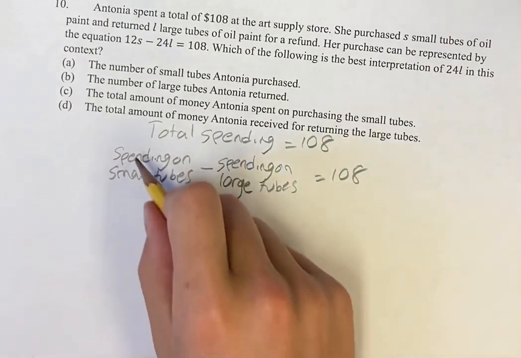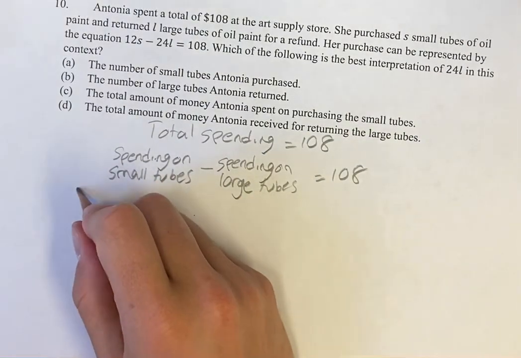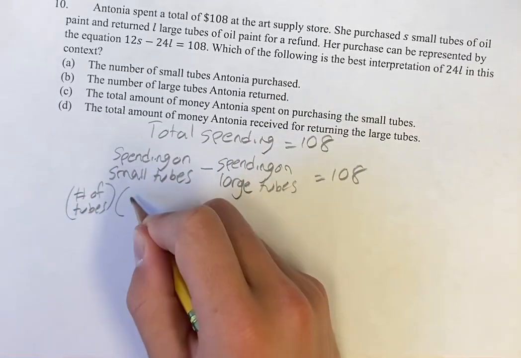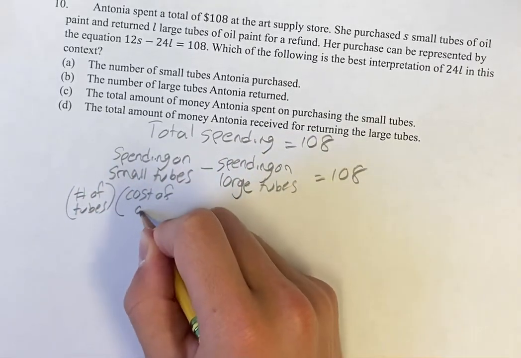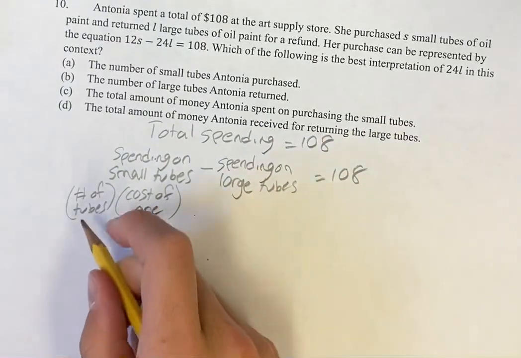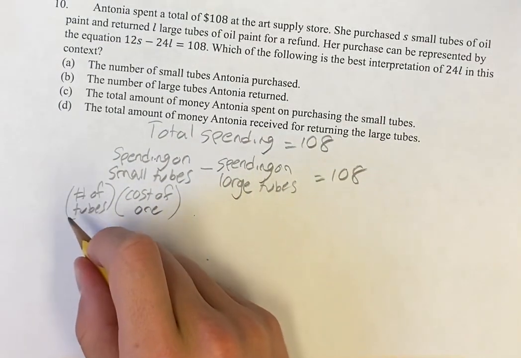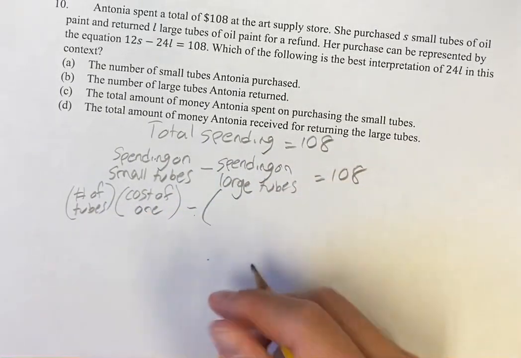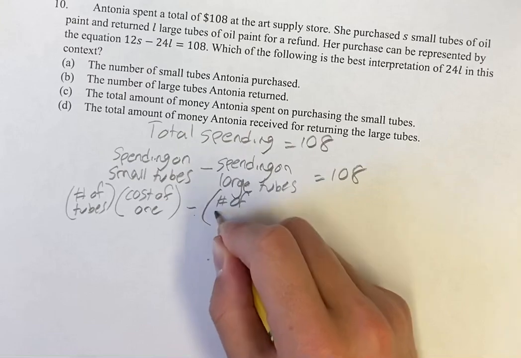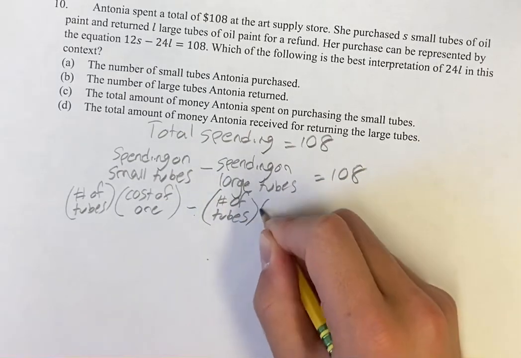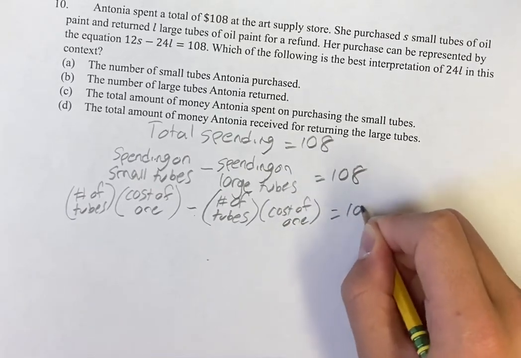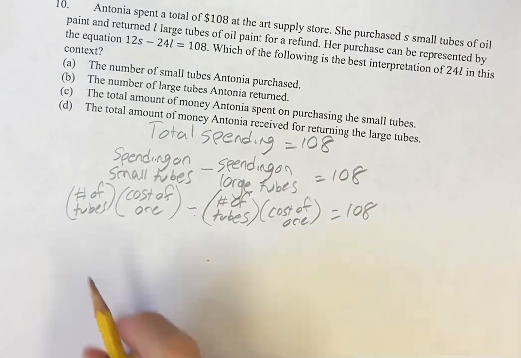Now, how do we calculate the spending on small tubes? Well, that's the number of tubes times the cost of one. Say she had 3 tubes and they cost $4 each. It would be 3 times 4 is 12. Minus the number of large tubes times the cost of one is equal to 108. Now, can we fill any of these in?